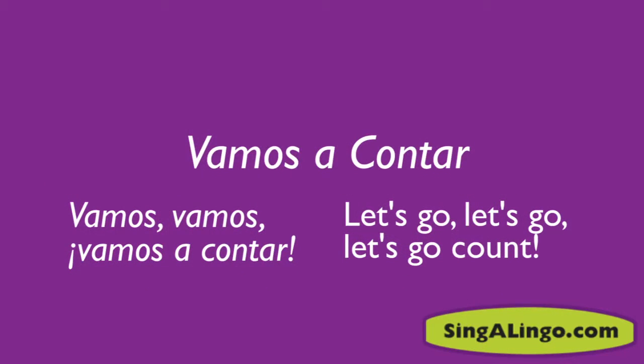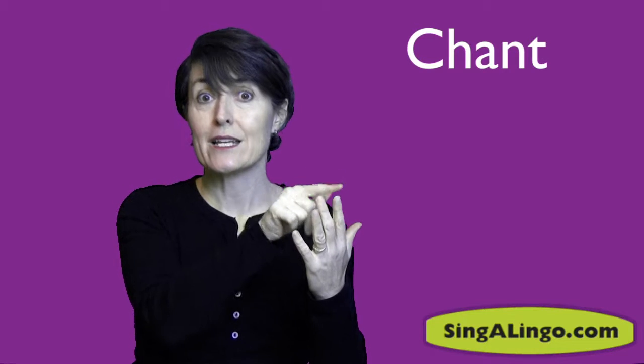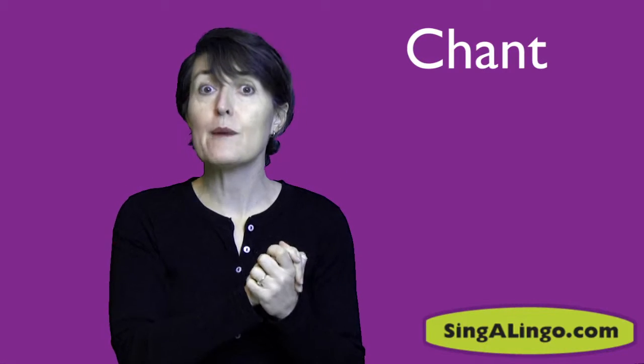The second chant that you can use is simply another vamos a chant, which announces that we are now going to count. It sounds like this. Vamos, vamos, vamos a contar. The gestures are important because they help children see the difference between contar and cantar, which is similar.